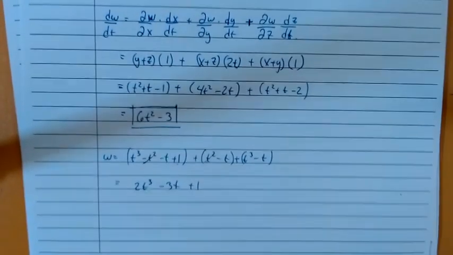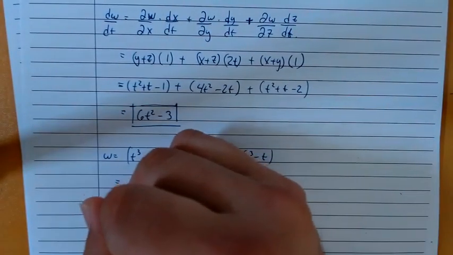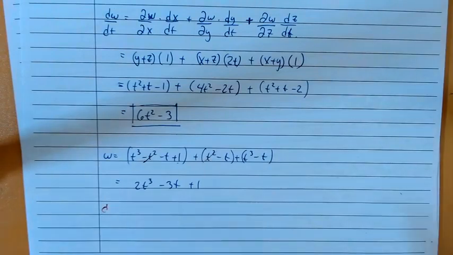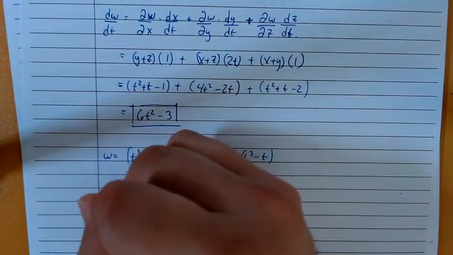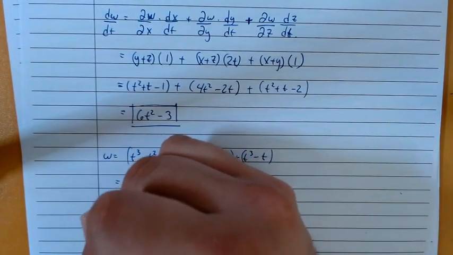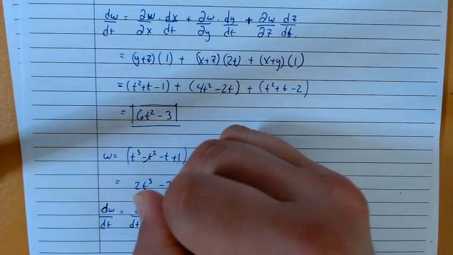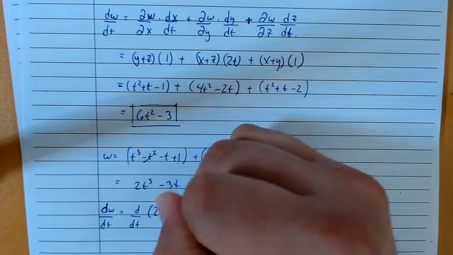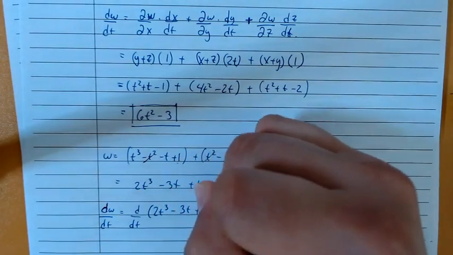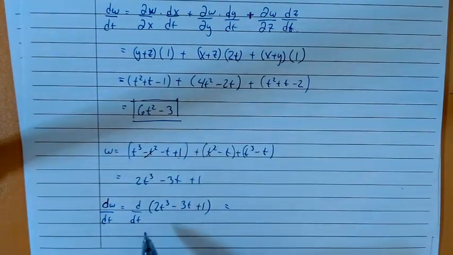So now, if I want to find dw dt, that's simply the derivative with respect to t of this function, 2t cubed minus 3t plus 1. And since this is now just a regular function of t, we can take the derivative as we would in Cal 1.